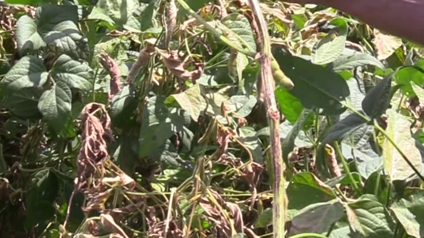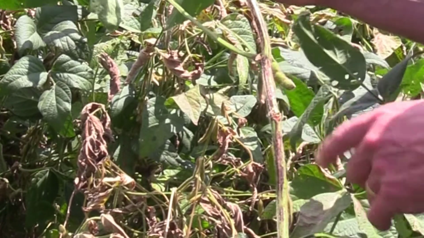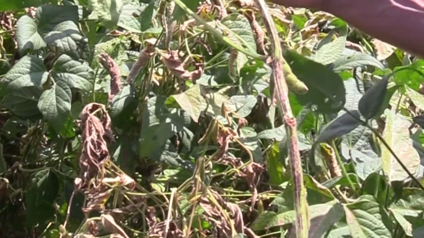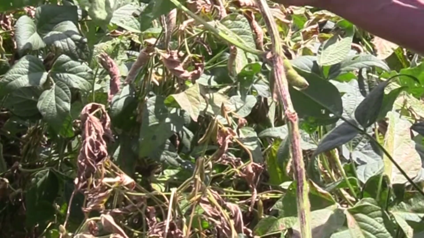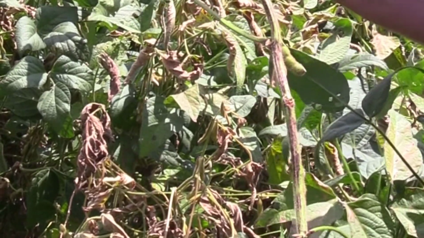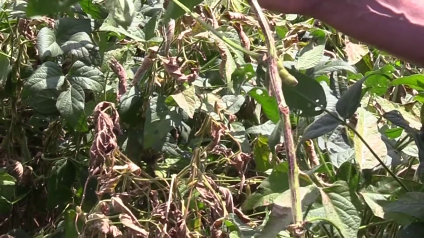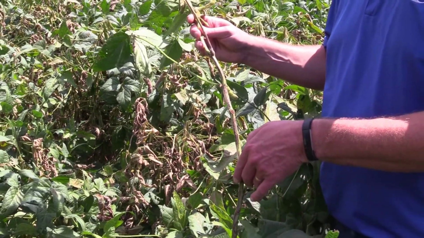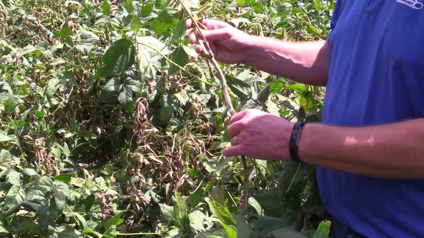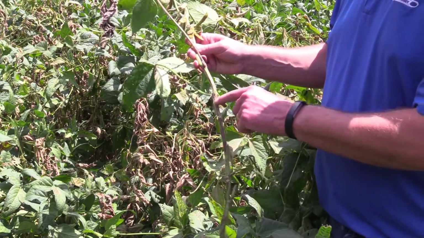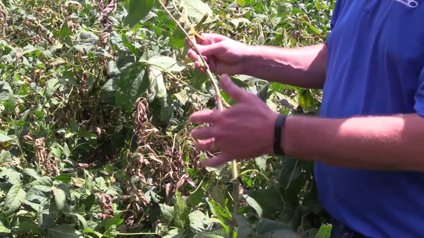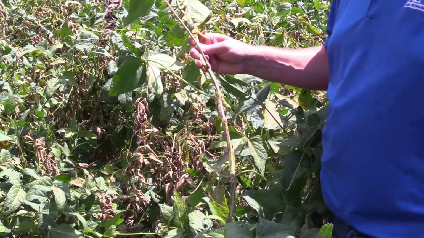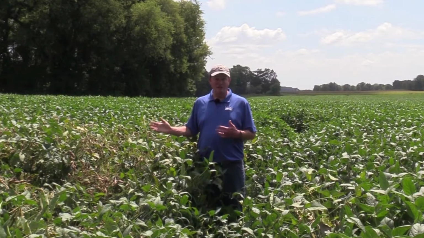One thing that we have to be a little careful about is distinguishing these stem lesions from the lesions that are caused by Phytophthora root and stem rot. With Phytophthora root and stem rot, those dark lesions start at the roots and then develop up through the stem. Whereas for southern stem canker, you're going to see those lesions occur kind of all over the stem and not start from the root and spread upwards. So this is southern stem canker.